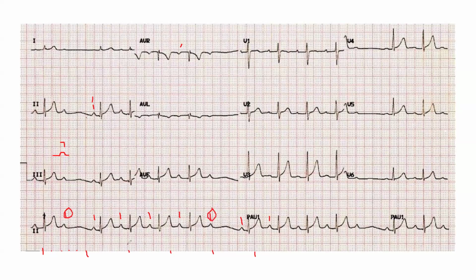What does it mean? That there's a block. What kind of block? A block in the His-Purkinje fibers? Say it again, please. A block in the AV node. Okay, AV block. What kind of AV block is this?